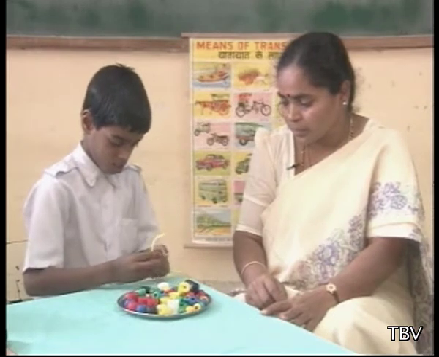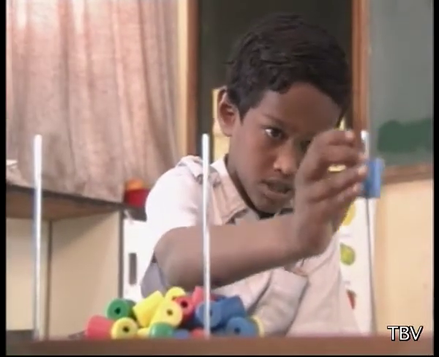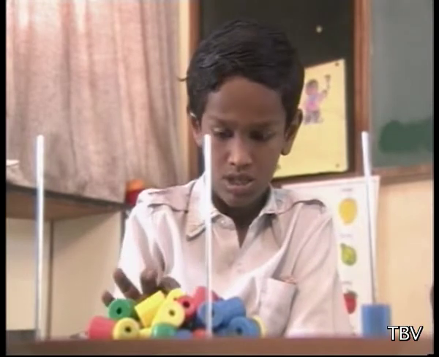A creative teacher will use a learning aid in a number of ways, depending on the group of children, the context, the need, and the objective to be achieved.